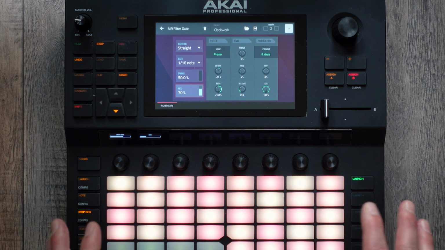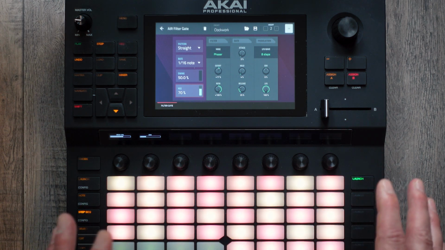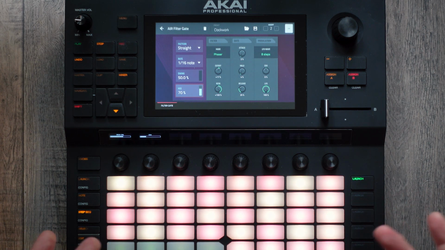But anyway, that's something I quite like messing around with. Obviously there's a bunch of different effects you can apply to it, but it's quite an interesting little technique just to add a bit of movement to a sample track.